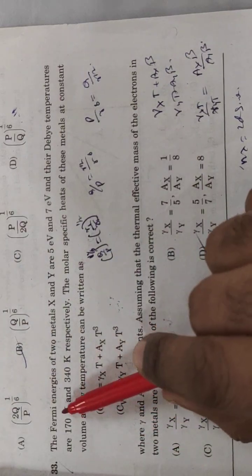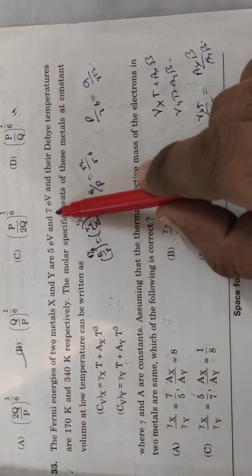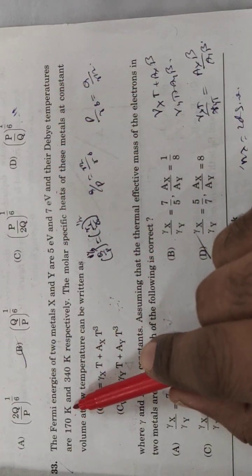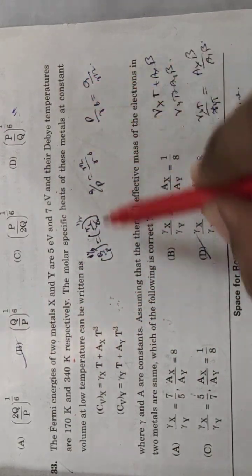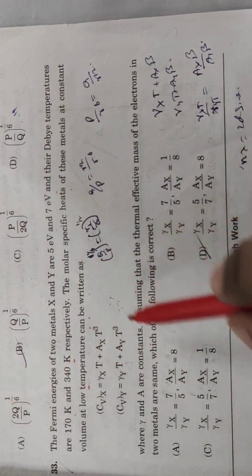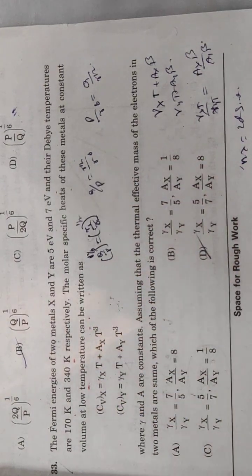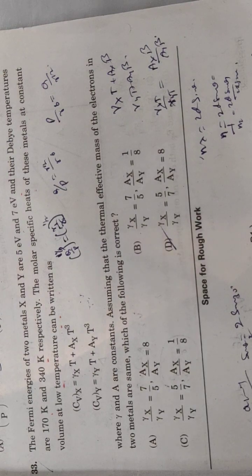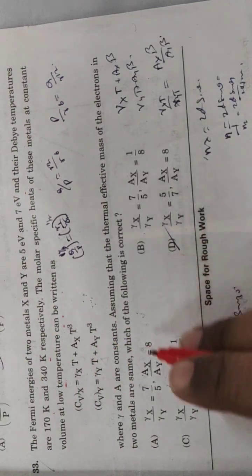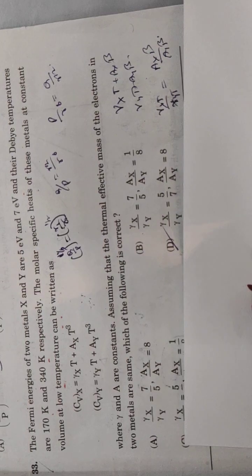Next, question number 33. The Fermi energies of two metals X and Y are 5 electron volt and 7 electron volt, and their Debye temperatures are 170 Kelvin and 340 Kelvin respectively. The molar specific heat of these metals at constant volume at low temperature can be written as. So these are the options. This is also a very easy solution. You just use mental calculation, using the question and the formula they have given.